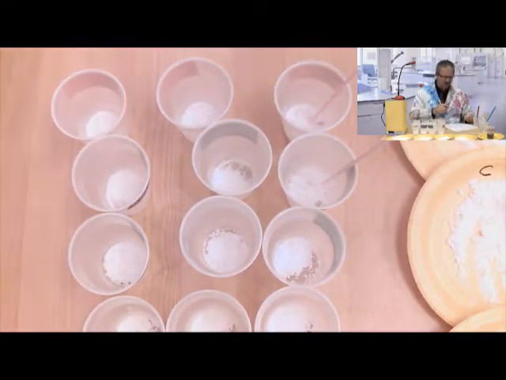And I'm going to put water to solid. Water to solid. So here are my observations.